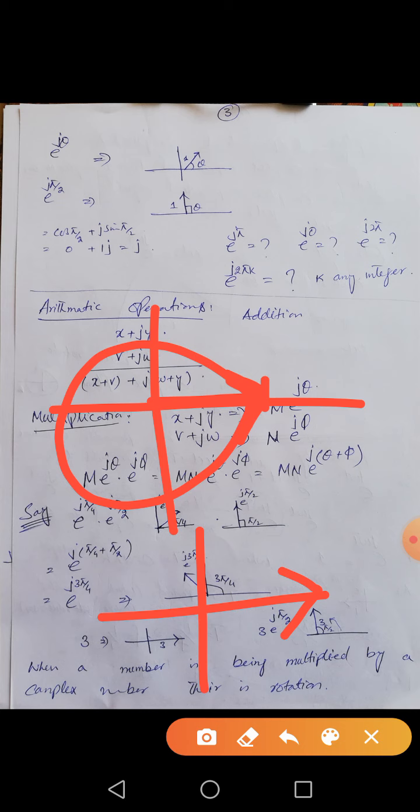And for any integer multiple, 2 pi, 4 pi, 6 pi, 8 pi, 10 pi, all will have the same plot like this.